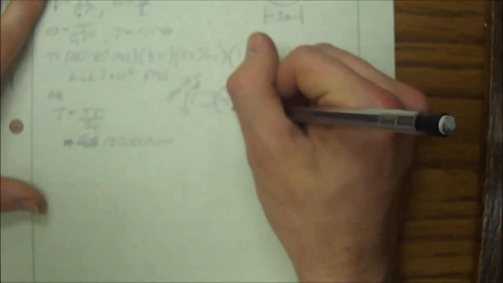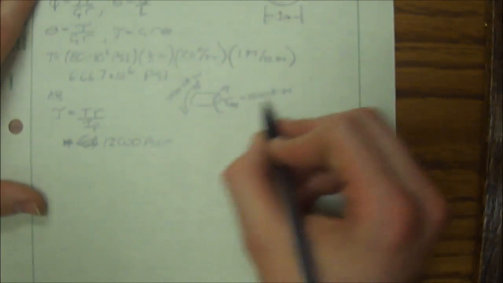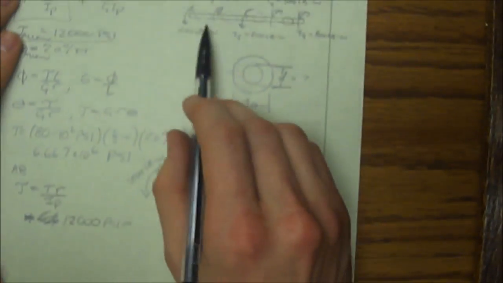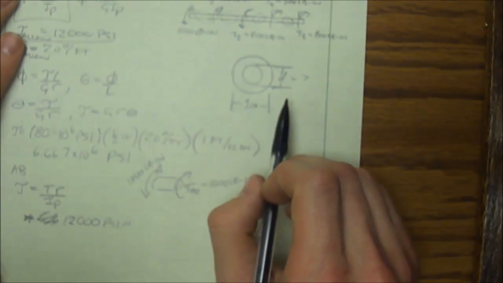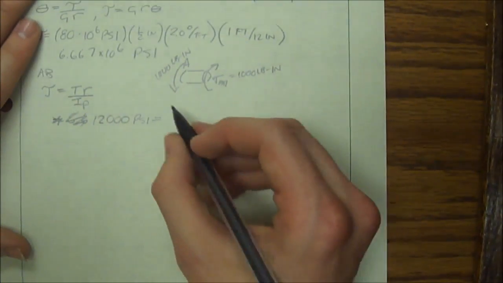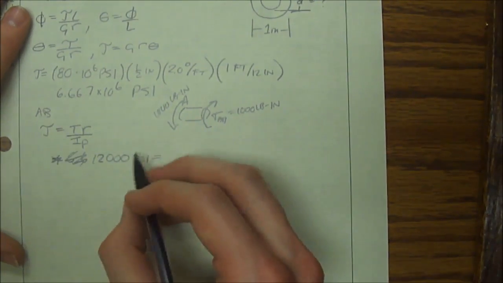In order to counteract that, the internal torque has to be also 1,000 pound-inches in the other direction. Now we don't have to worry about sign here because we're just looking at magnitude. We're trying to find which of these four segments is going to break first, and that's what's going to determine our diameter. So I just want to solve for the internal torques first. Is probably a better idea.